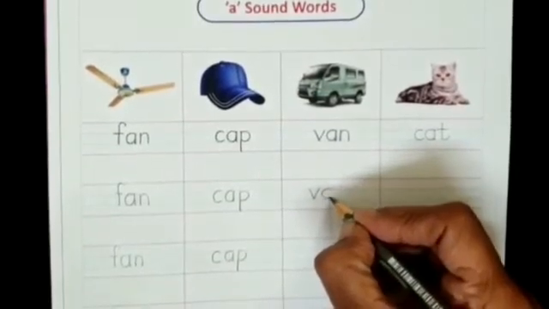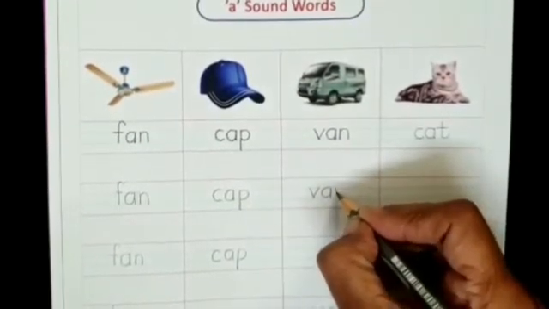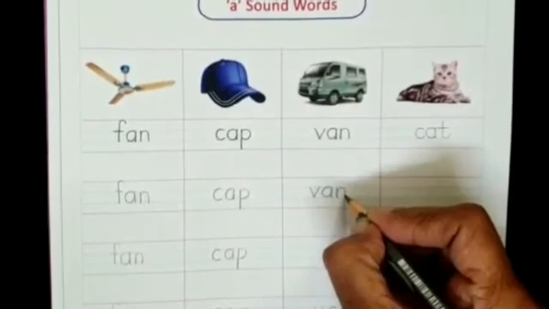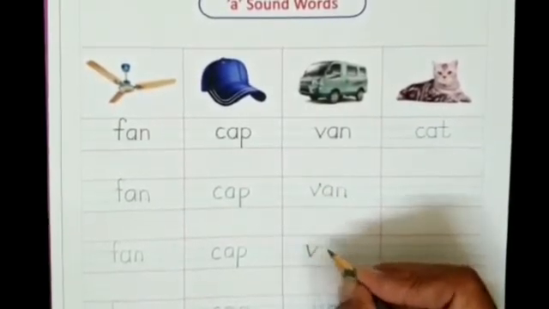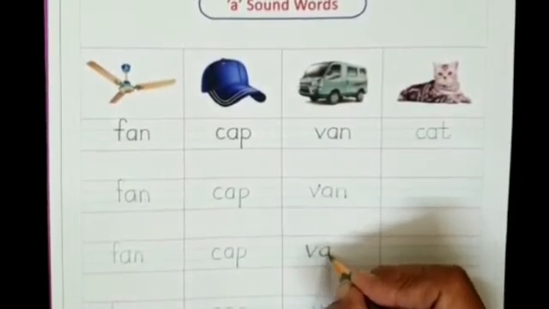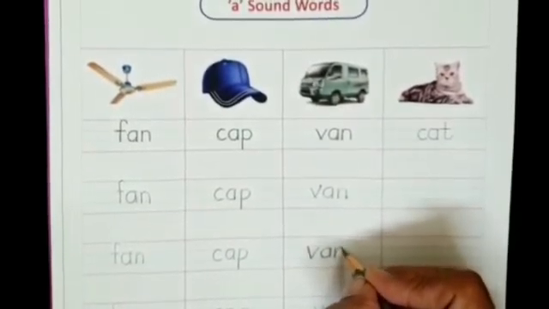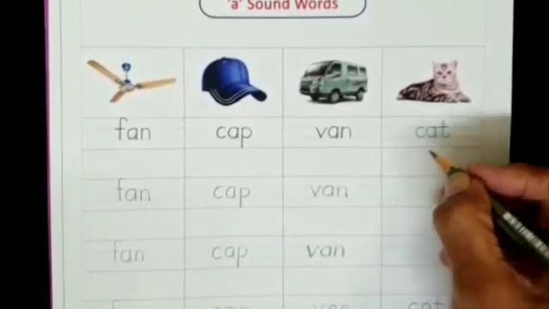V says va. A says air. N says va-N, van. V-A-N, van.